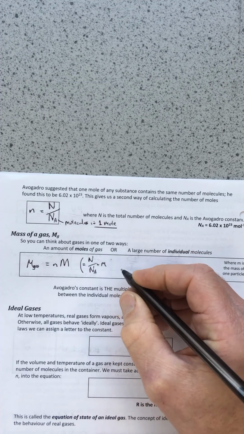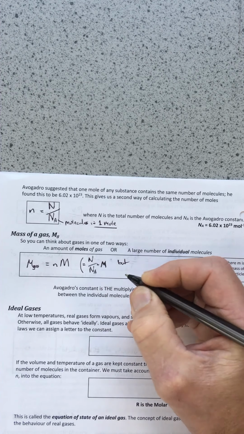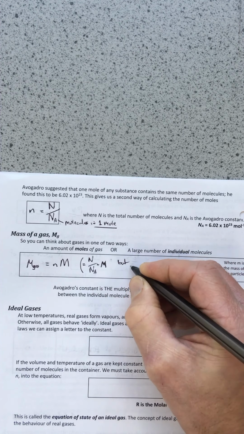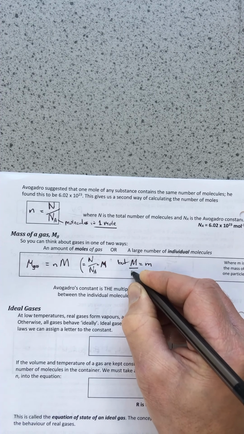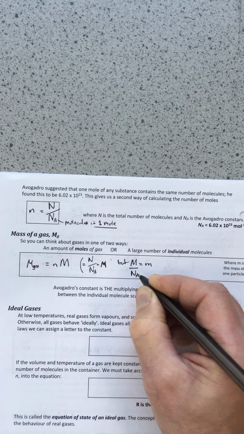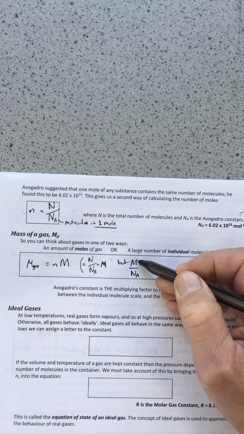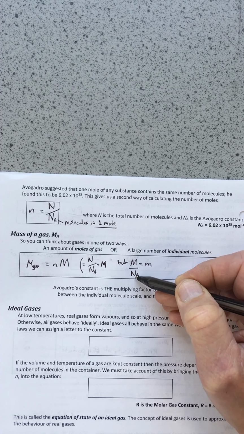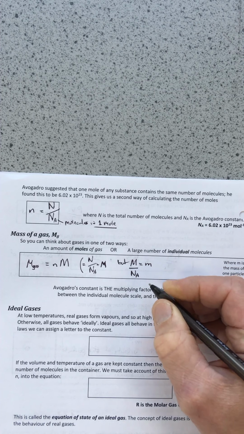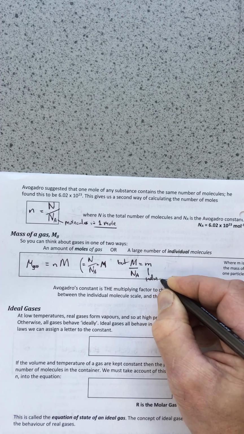But from my first equation, again, make that really clear, that's a capital M, but m equals little m, if I divide by Avogadro. So if I take the mass of a mole of molecules and divide by the number of molecules, I'll get the mass of individual particles, okay?